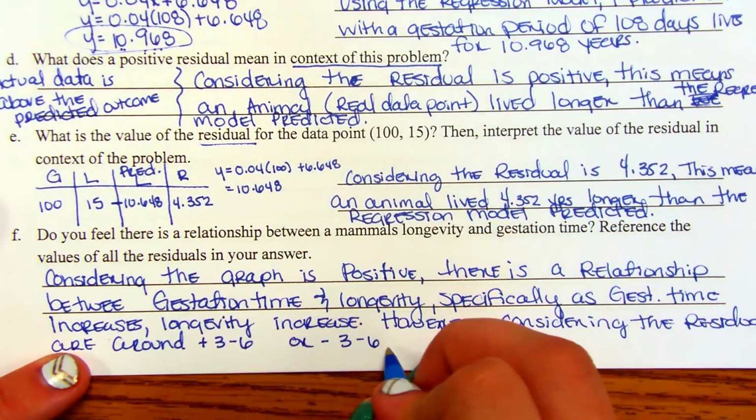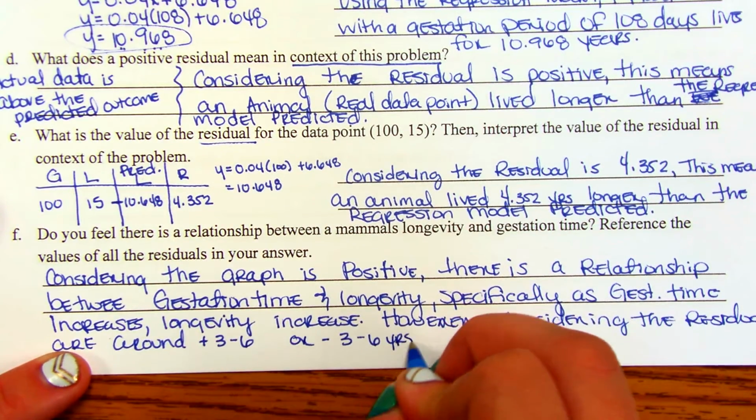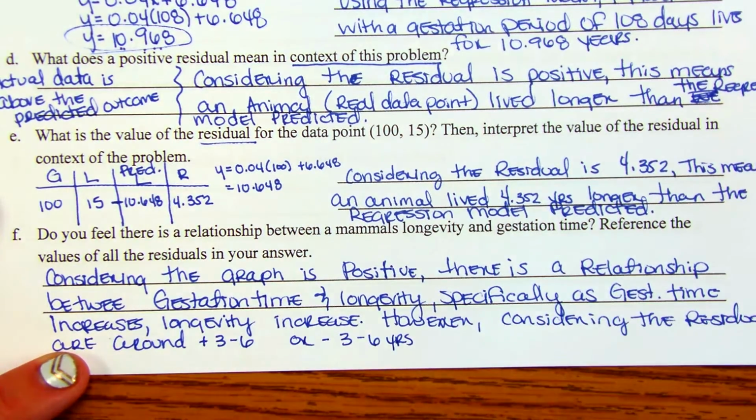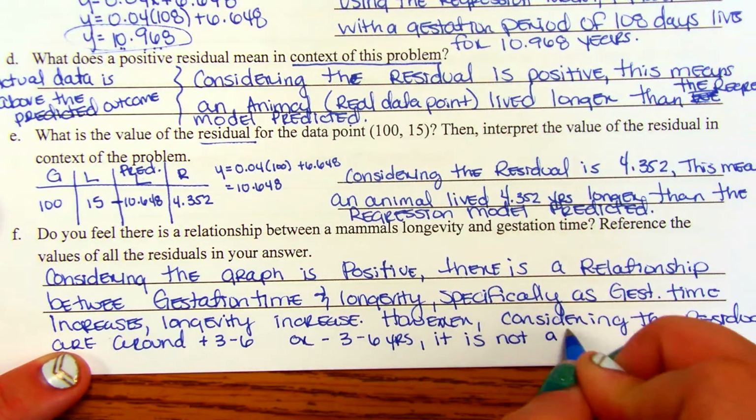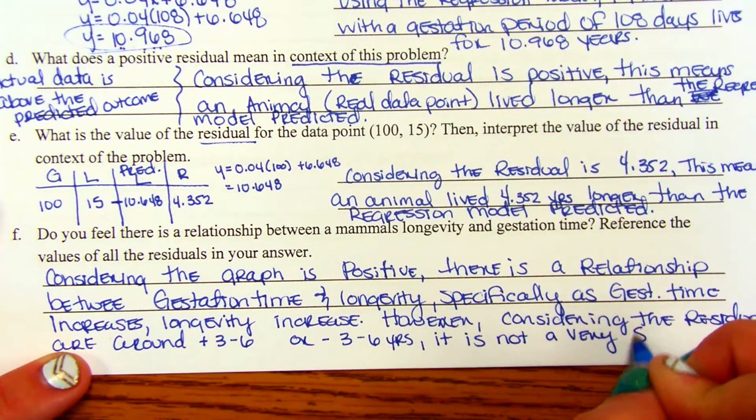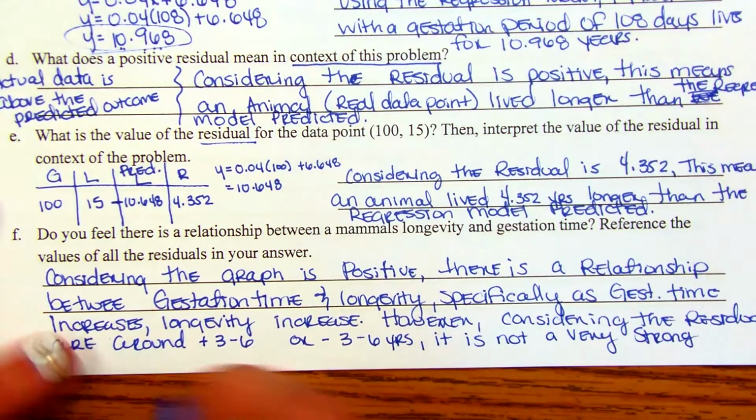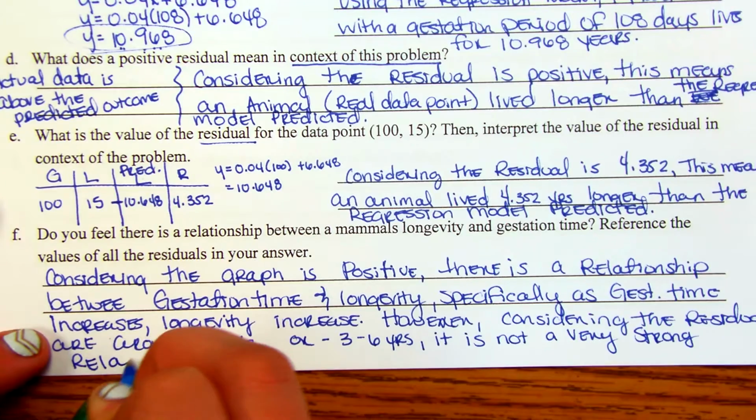They're plus or minus 3 to 6 years. It is not a very strong relationship.